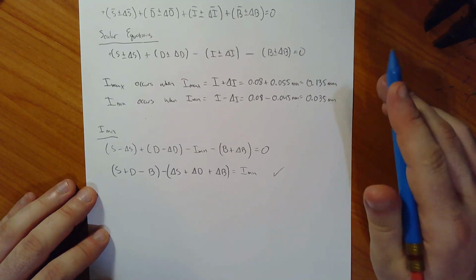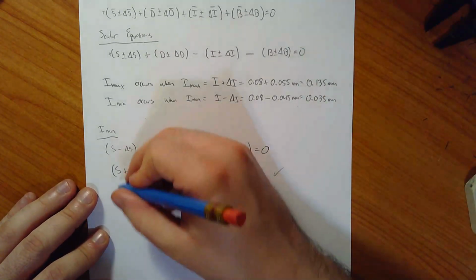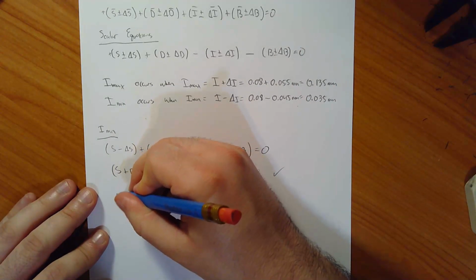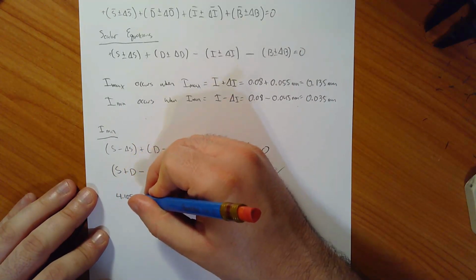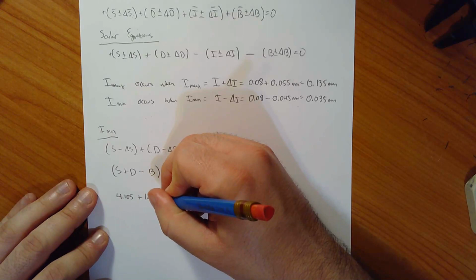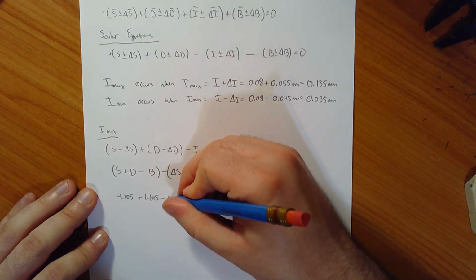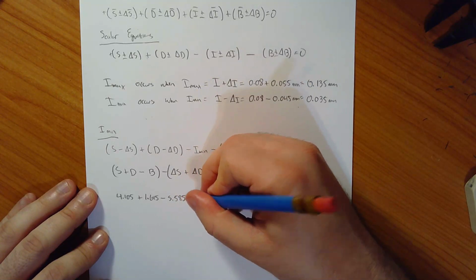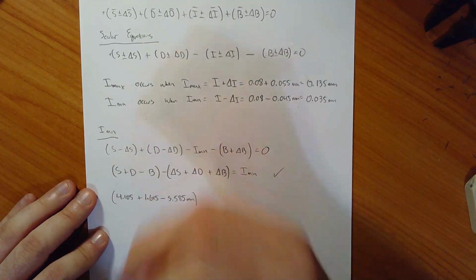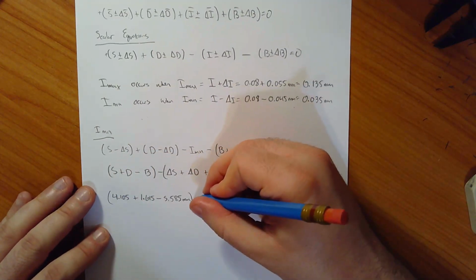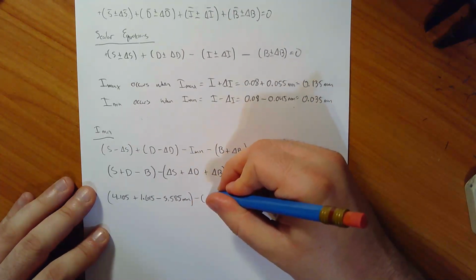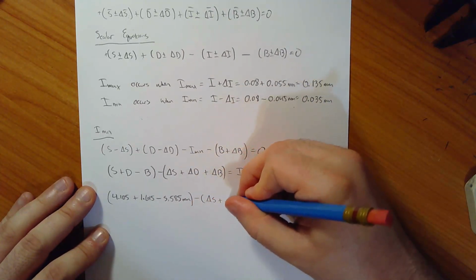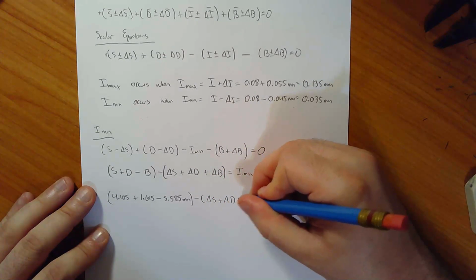Okay, and then now I can plug in numbers. So S is 4.105, and D is 1.615, and B is minus 5.585. Remember, these are the numbers that I measured before, and I had to fudge them a little bit because the dimensions have changed very slightly. That's probably just an issue with the accuracy of the caliper.